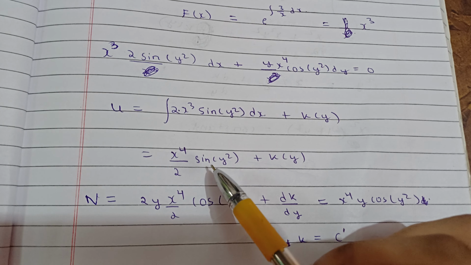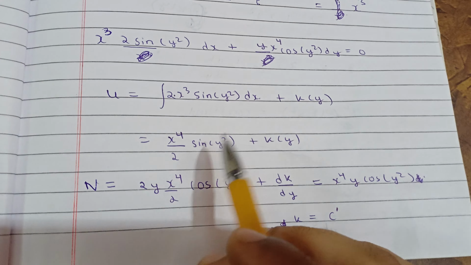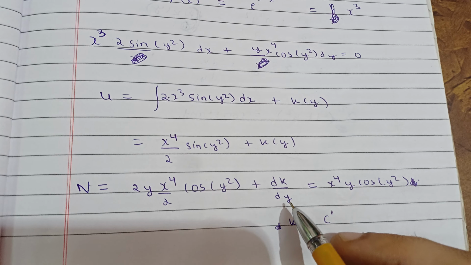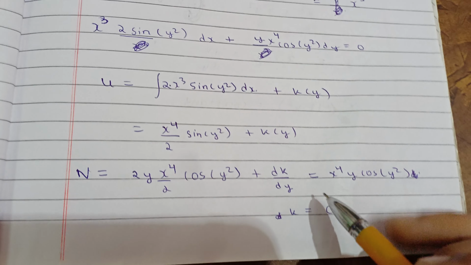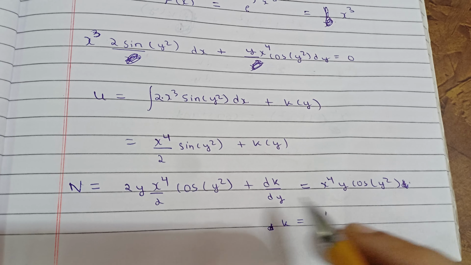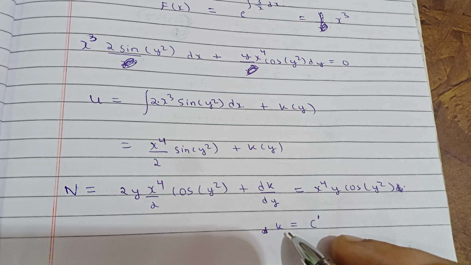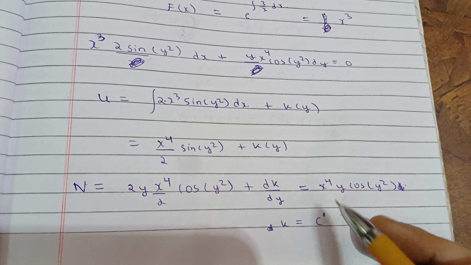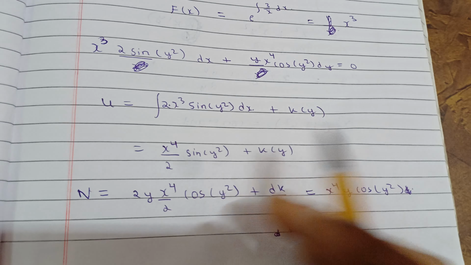So del u over del y will give you sin y, which will be cos y square, and y square will give you 2y, and it will be dk by dy. Now you know N, just substitute from here, N equal to this. Now after cancelling out, you will see this will cancel out this. So dk by dy is again 0, and k is constant. So put here k is constant, so this whole thing will equal a constant.